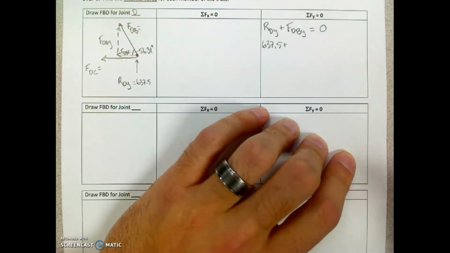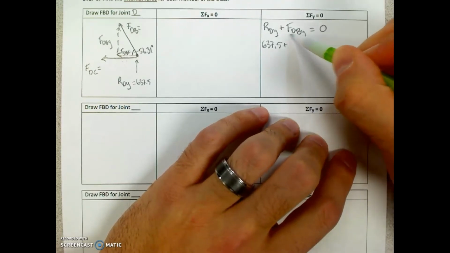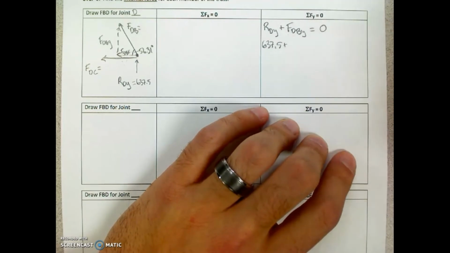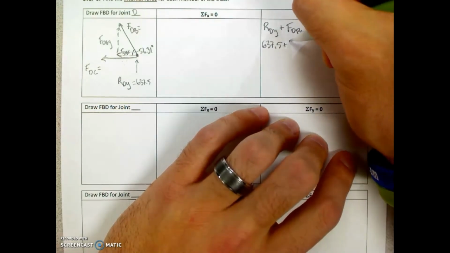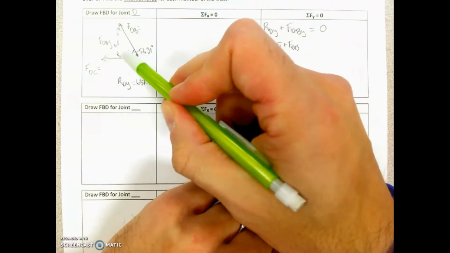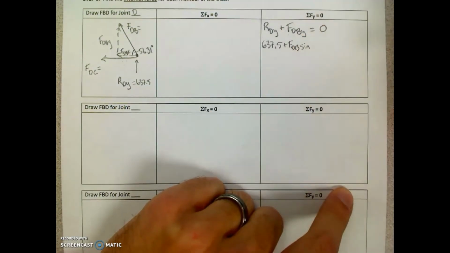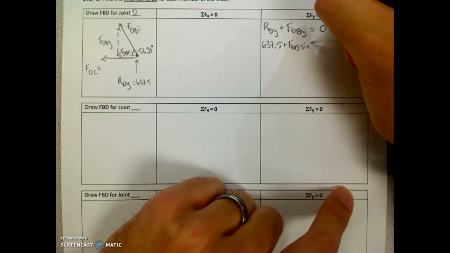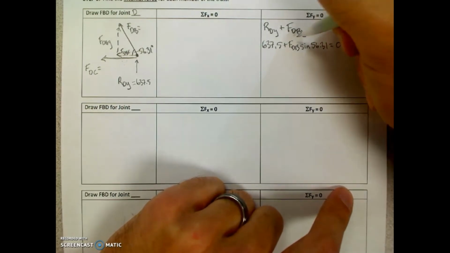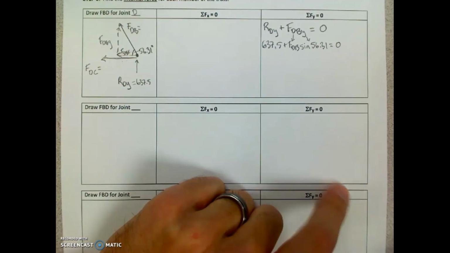637.5 plus... Now, I want to break this down into a trig function because ultimately my goal is to find FDB. We could use FDBY to solve for it, but my overall goal is to find what that angled force is. So I'm going to say FDB, just like we did before. If I were to solve for that, because we have the opposite side and we're looking for the hypotenuse, I'm going to be using sine of my angle, which is 56.31, equals 0. So notice how I just kind of went, this is my hypotenuse. To find the y, in this case, I'm going to do sine of that angle.